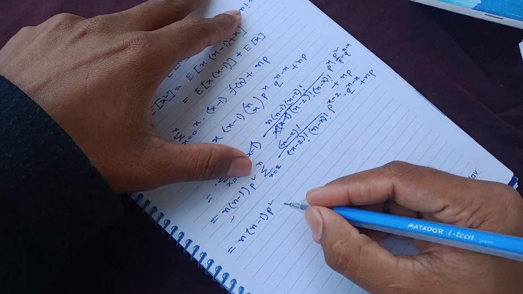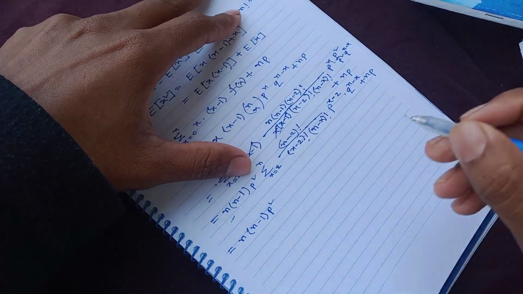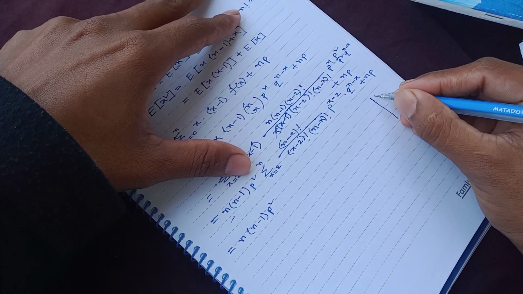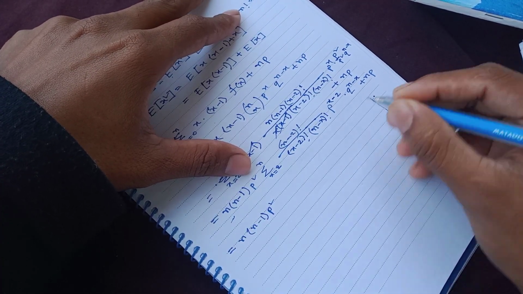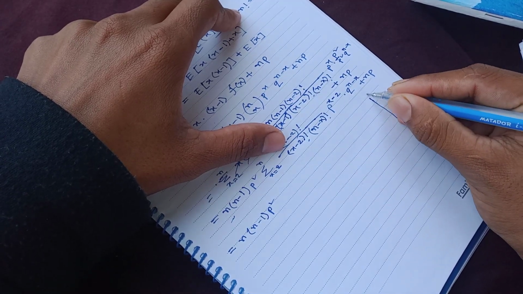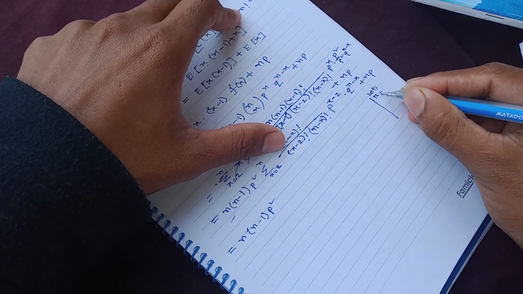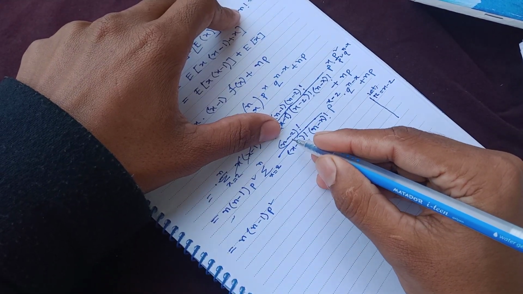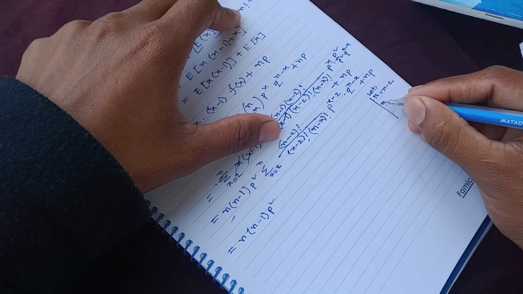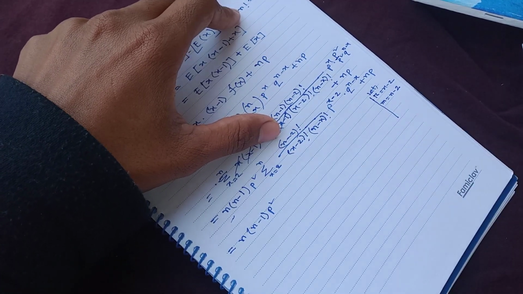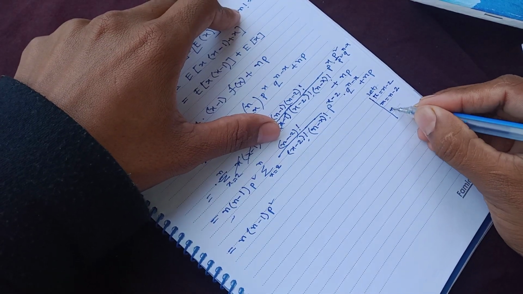Now we have to do a simple task here. Here we assume that x minus 2 equals r. Let r equal x minus 2 and n minus 2 equal m.